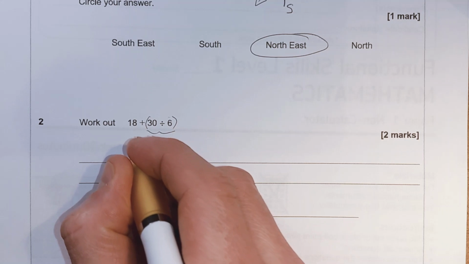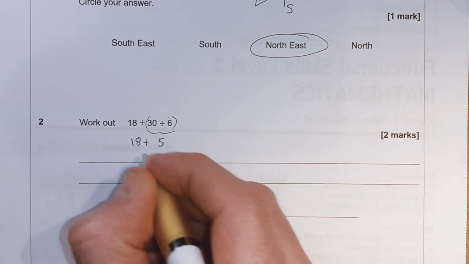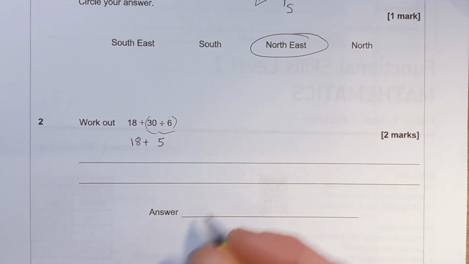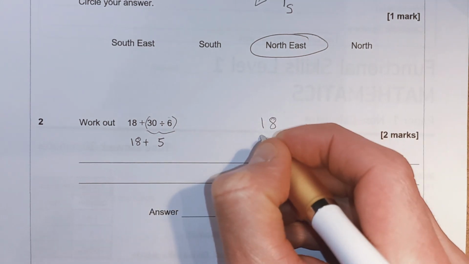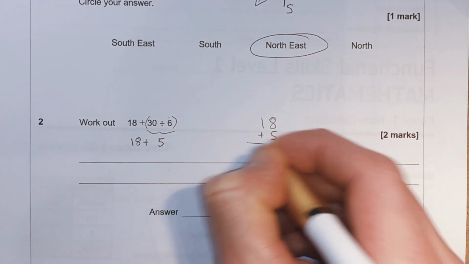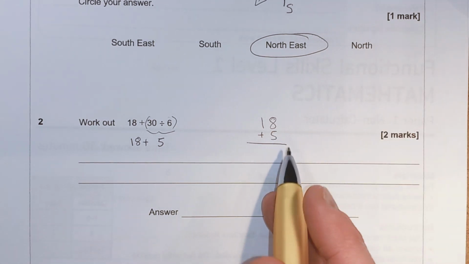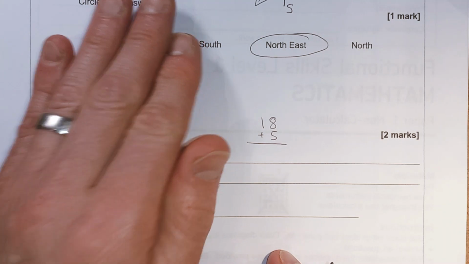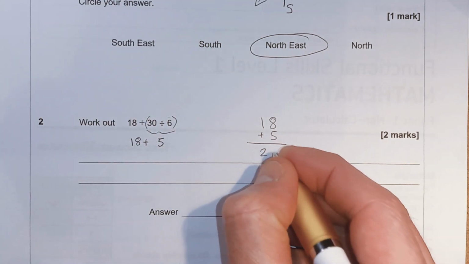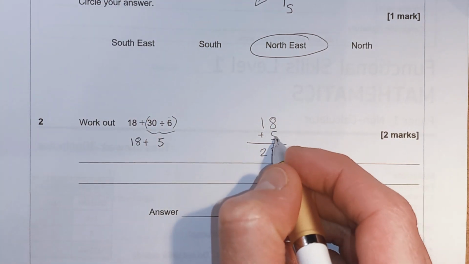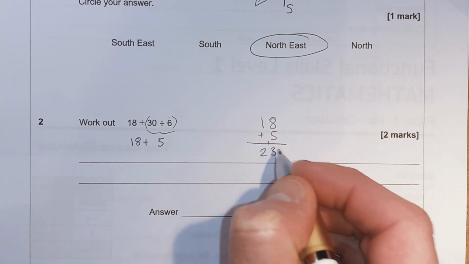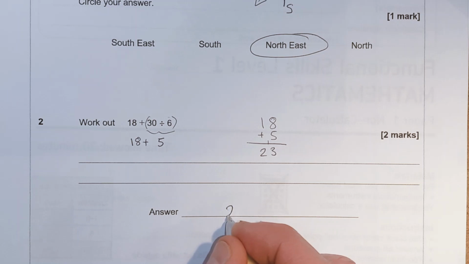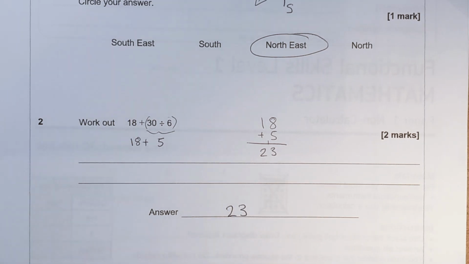But we don't change the order. We've still got the 18 plus. We haven't done that. But now we can replace the 30 divided by 6 with a 5. So now we can write this as 18 plus 5. We could just count up from 18. So 19, 20, 21, 22, 23, which is what the answer is. Or you could do the 5 plus 8, give the 3, carry the 1, and then 1 plus 1 gives a 2. Either way, we get an answer of 23.